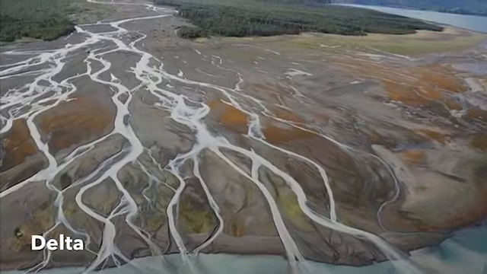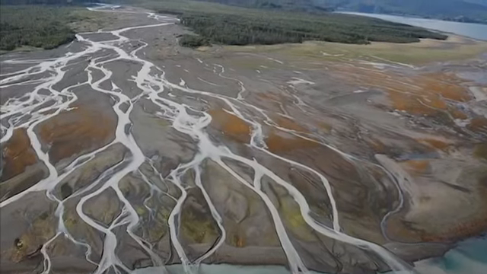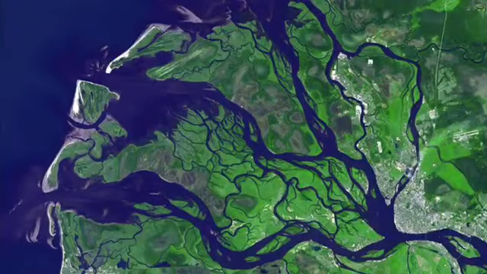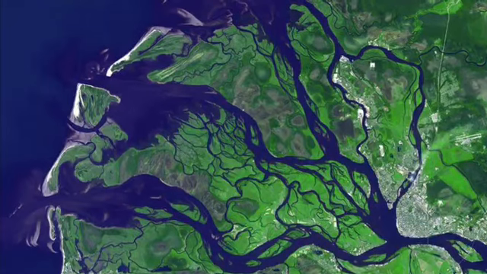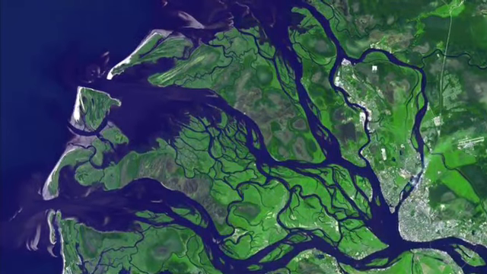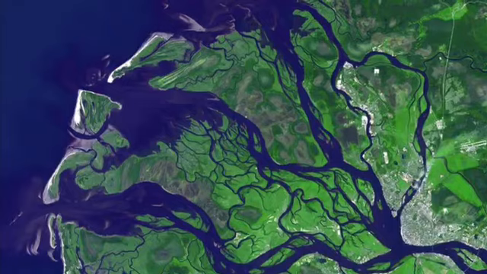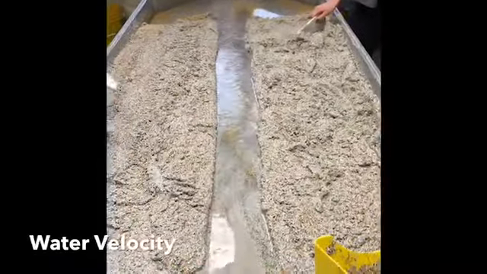A delta is an accumulation of sediment where a stream enters a larger body of water like a lake or ocean. When a stream enters slow-moving water, its velocity drops, and as a result, the stream deposits sediment and forms a delta. In any river, there is water velocity.